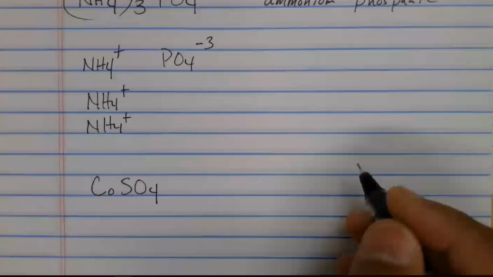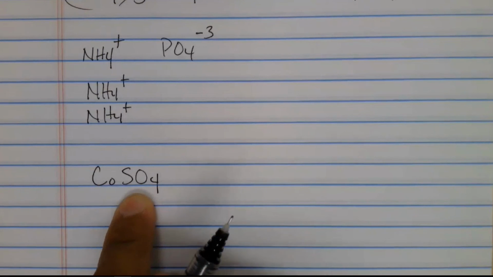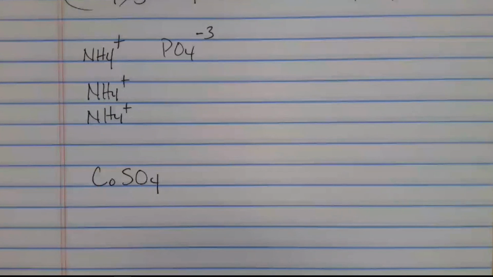So with transition metals, we have to tell the reader what the charge is. Is that a cobalt 2? Is it a cobalt 3? Okay, we don't know, but what we do know, we know SO4. So if you go to your tables, let's go to SO4.